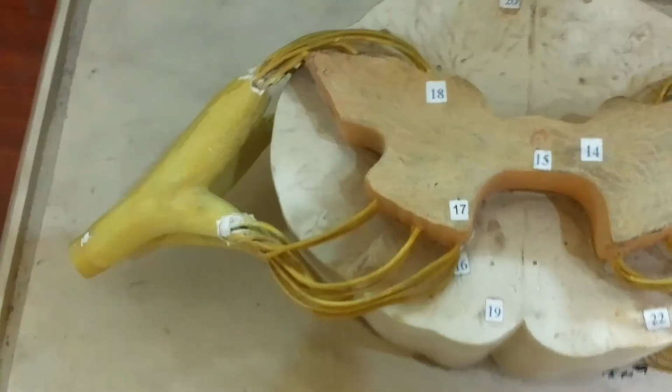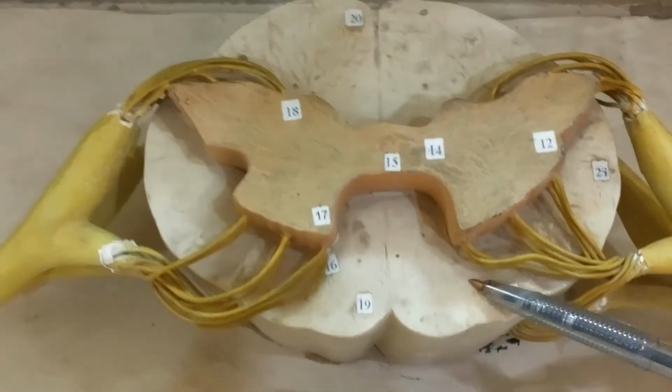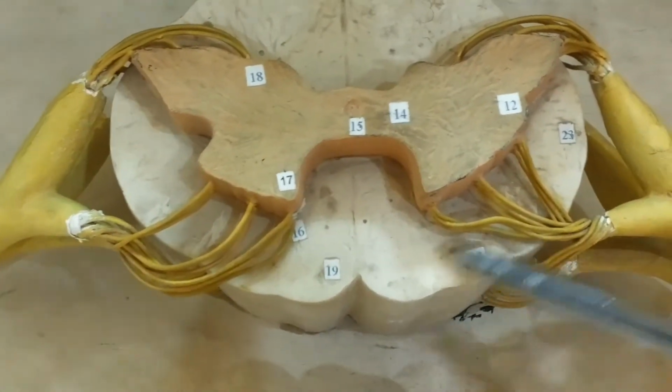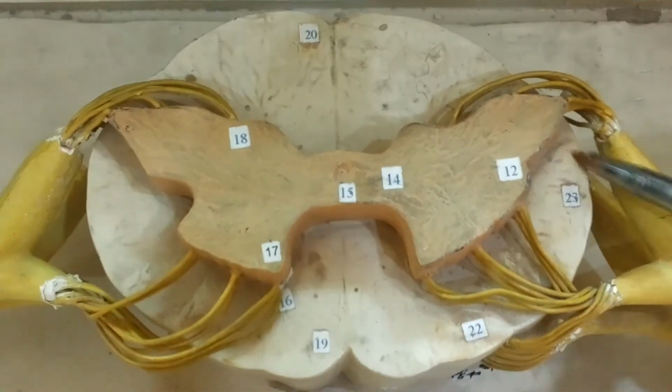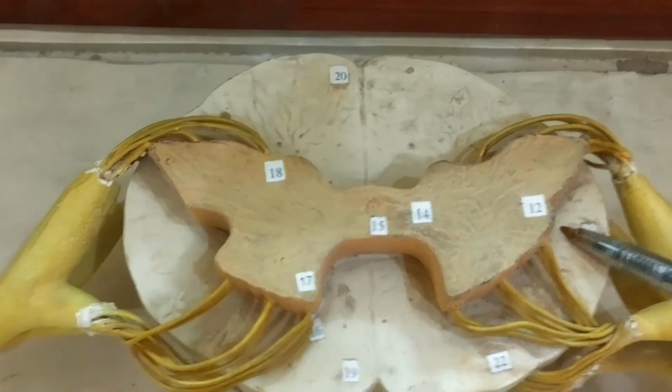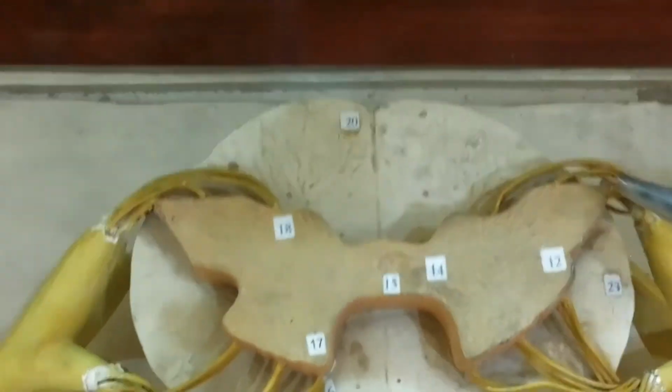Anterior tract of the spinal cord. This white band represents the anterior tract of the spinal cord. This is the lateral tract of the spinal cord. And we also have a posterior tract over here, the posterior tract of the spinal cord.